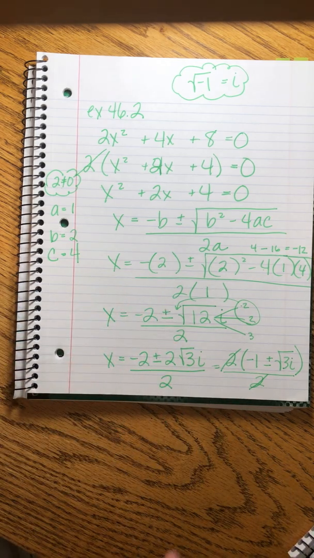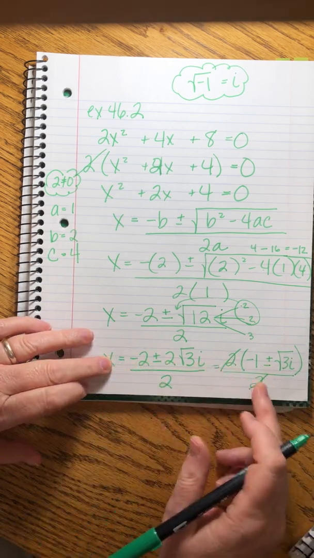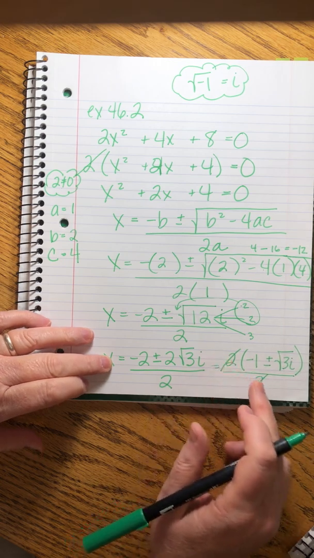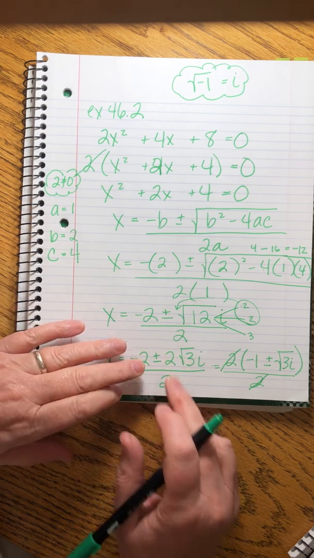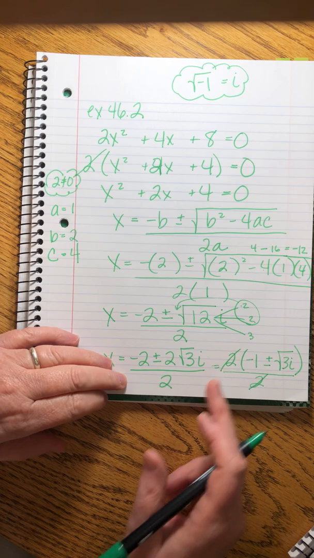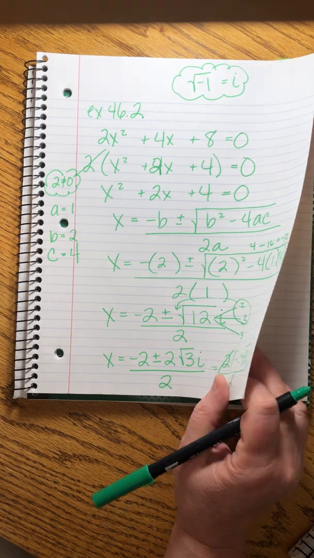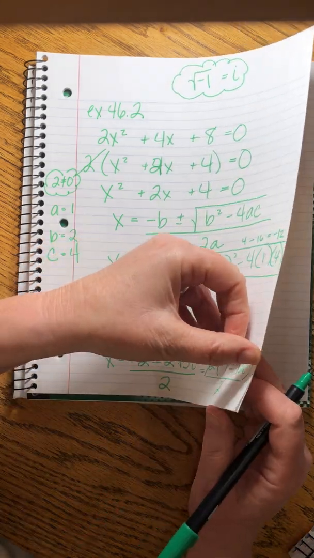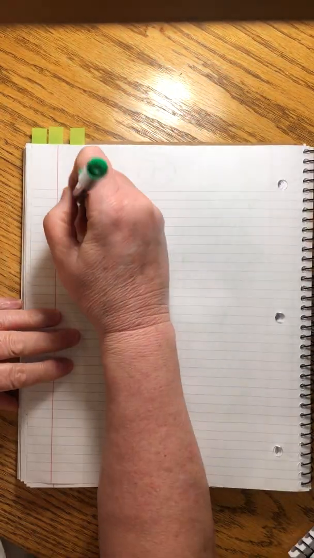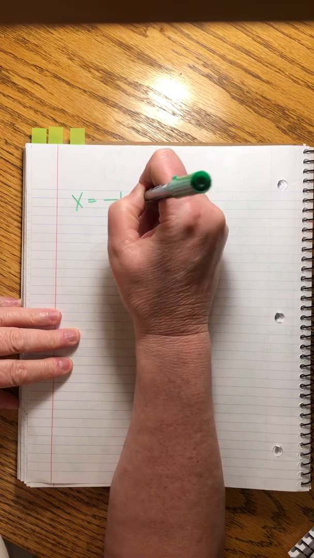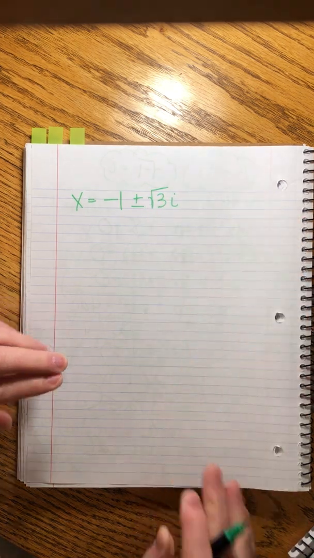Sometimes we kind of factor in our heads and then cancel, but I really want you to be careful and factor that 2 out and then cancel. Remember, we can cancel when we're multiplying, but not when we're adding and subtracting. That's why you don't really want to cancel here. You want to factor first. Okay, I'm going to copy this over to the next page. I've got x equals minus 1 plus or minus square root of 3 i.